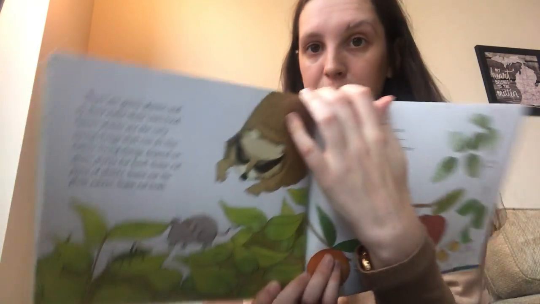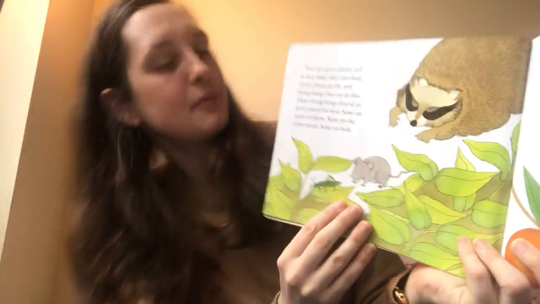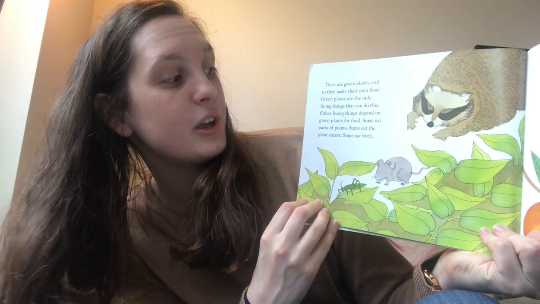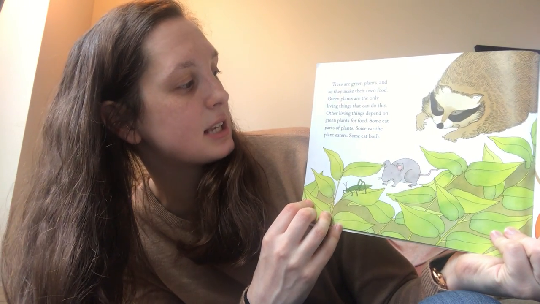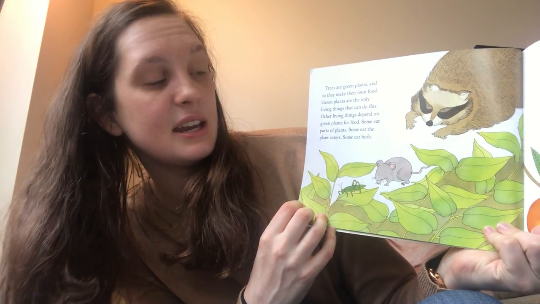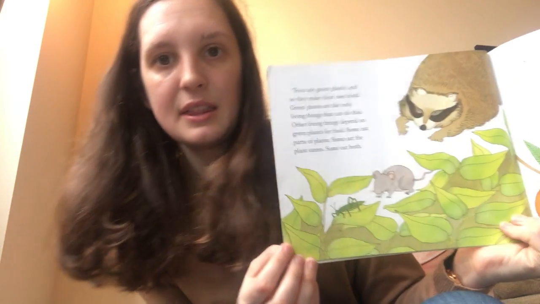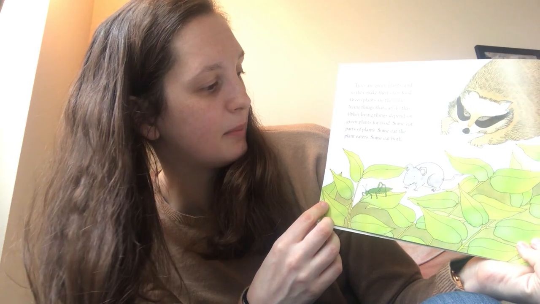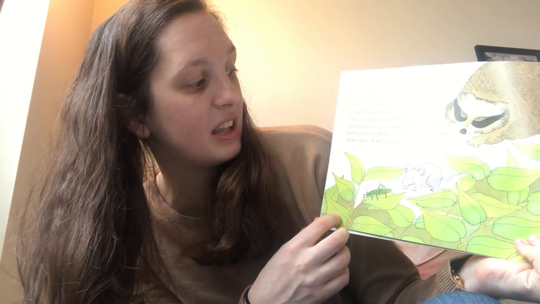Trees are green plants. We know that. We learned that last week. So they make their own food. Green plants are the only living things that can do this. Other living things depend on green plants for food. That means other living things need the green plants to make their food. Some eat parts of plants, and some eat the plant eaters, and some eat both.